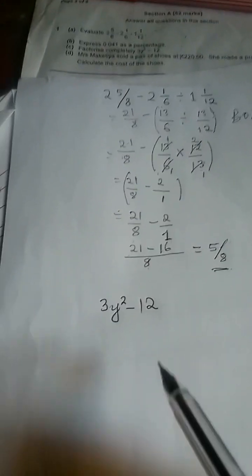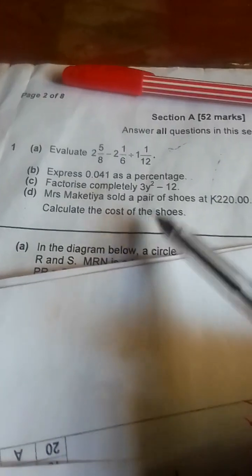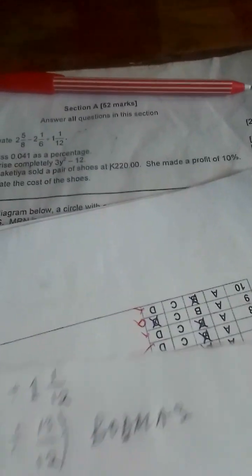Okay, so the other question I want to solve, because I know the question you see here on B is actually very simple. People find challenges when it comes to factorizing. So I want to factorize this one, then I see how far we can go with it. So now this is what is going to happen.